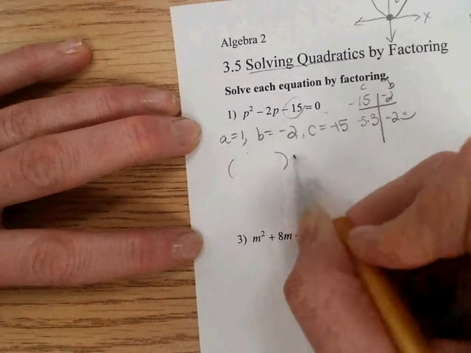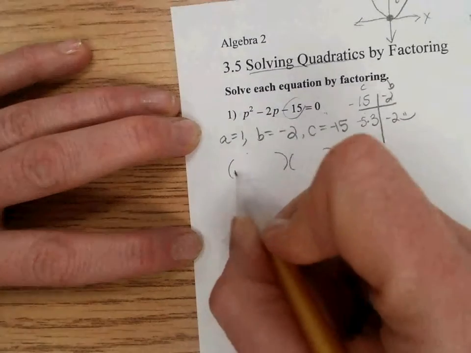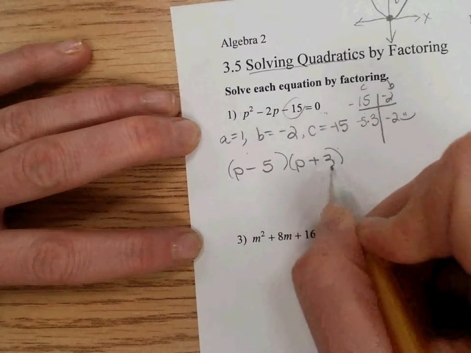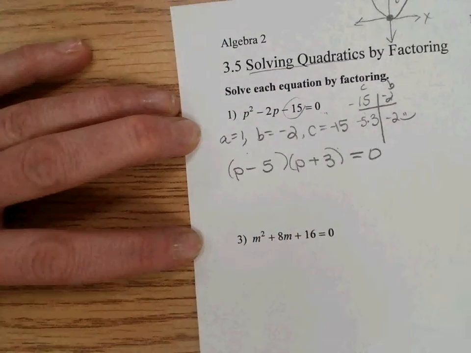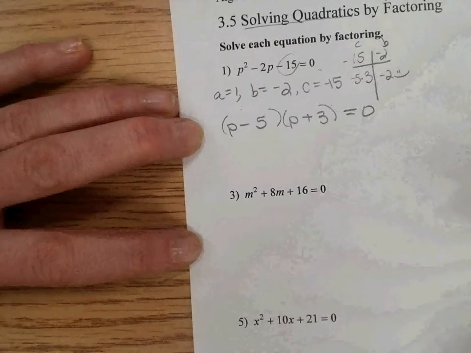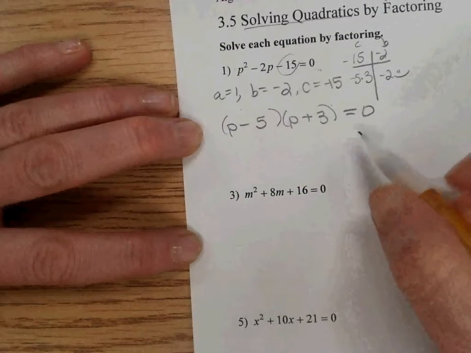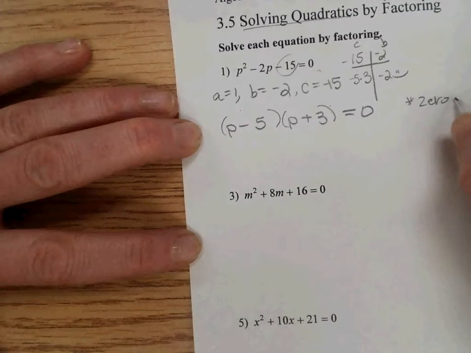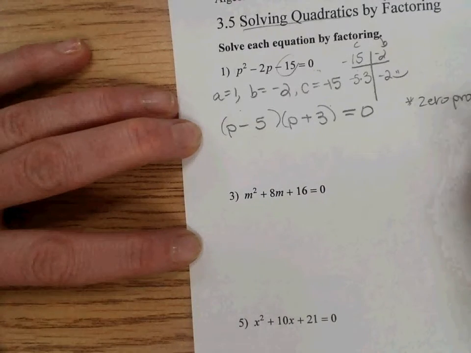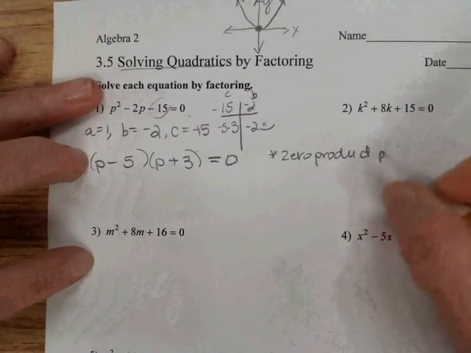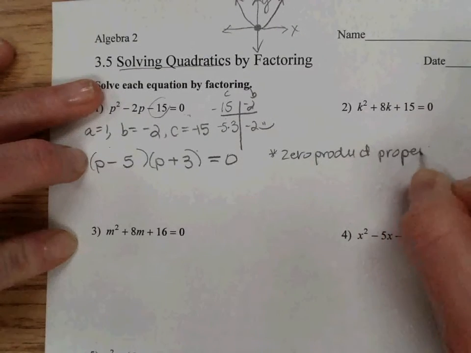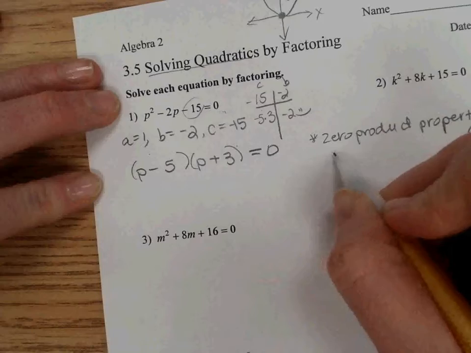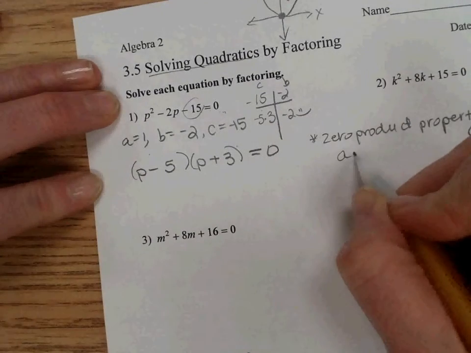And we can rewrite this in factored form now. P minus 5, P plus 3 equals 0. So this is the new part. Now we're applying the zero product property, and this is not new. That says that anything times 0 is 0. Any value times 0 equals 0.